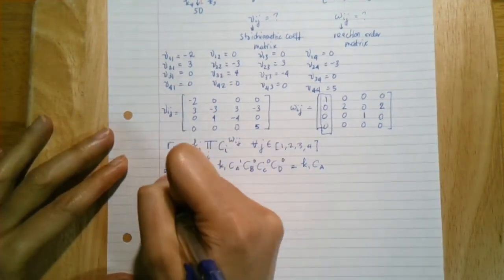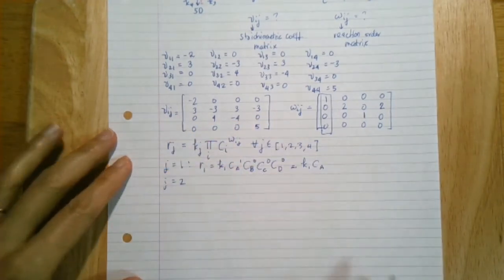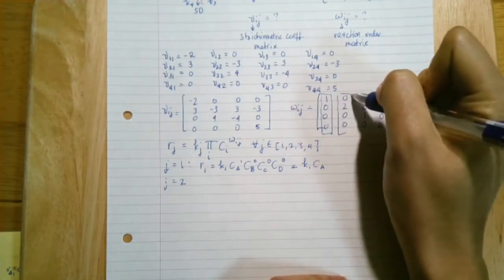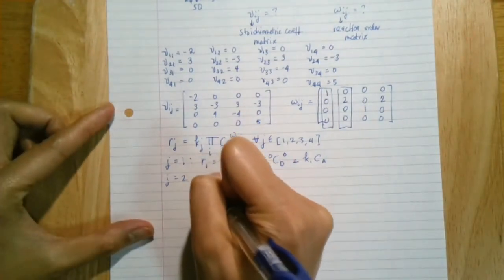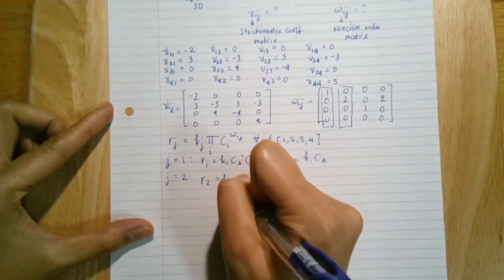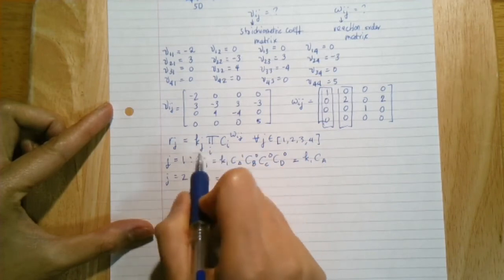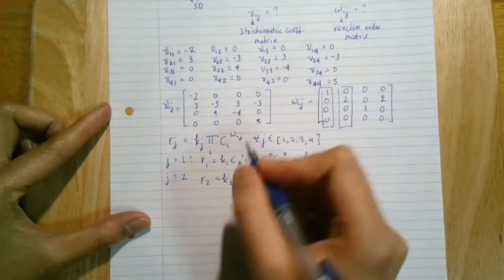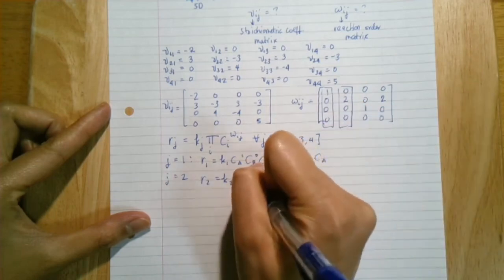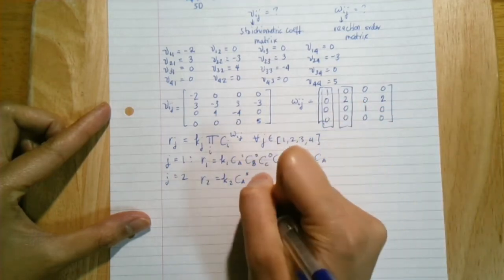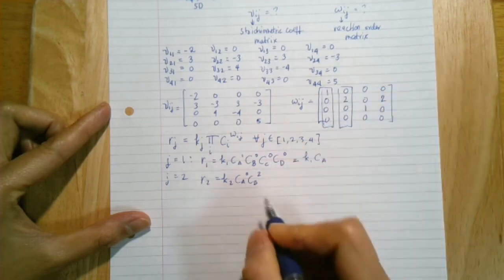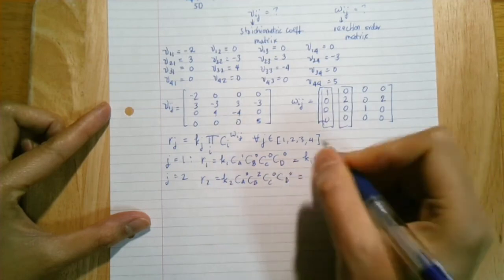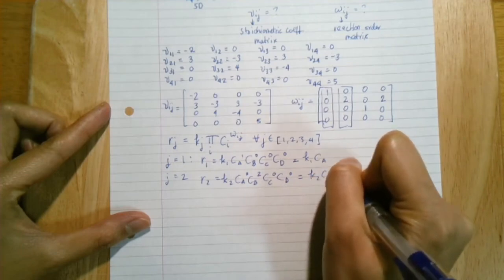Let's do the same thing for reaction 2. For reaction 2, what we need is this column. We just write R2 is equal to K2, expanding this formula here: the product of the concentrations raised to the order. The first component is CA, raised to 0. The second component is CB, and that's second order here, so 2. Then CC is raised to 0 and CD is raised to 0. So this simplifies to K2 CB squared.